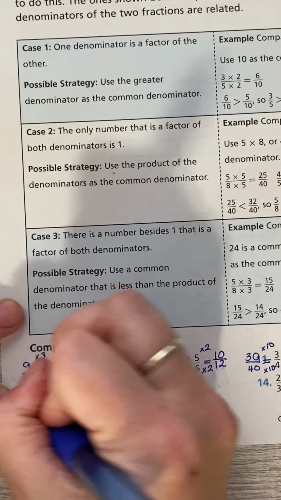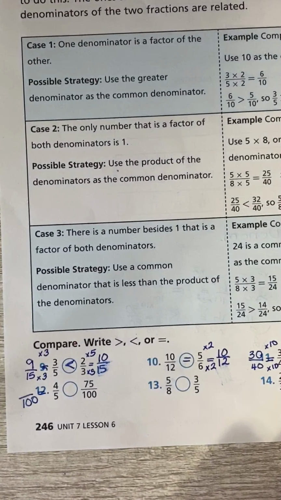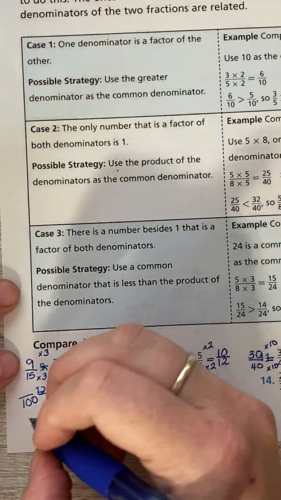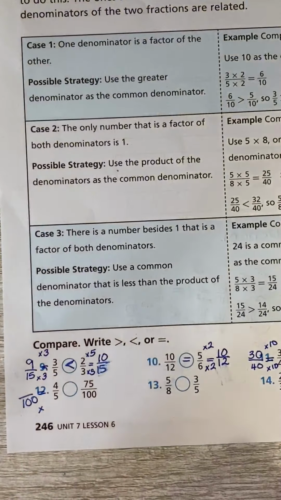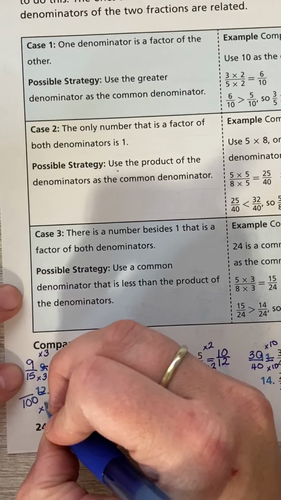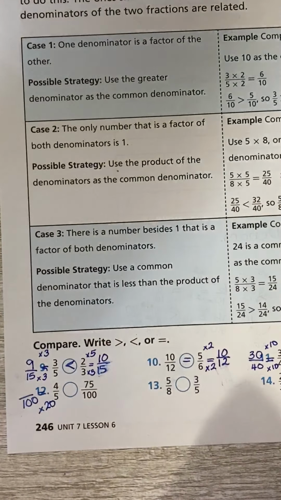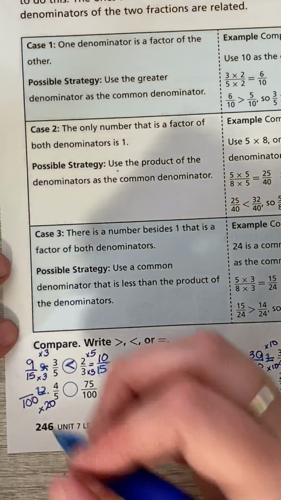Okay, and now you're going to have to think about how many times you would multiply 5 to get to 100. And if you don't know this, we want this to become something that's part of your memory, and it's 20. Because don't forget, you would have 10 10s to get to 100. 5 is half of that, so you would need 20 of them.